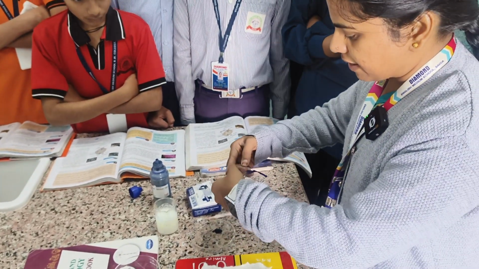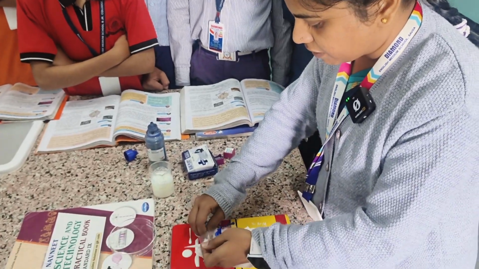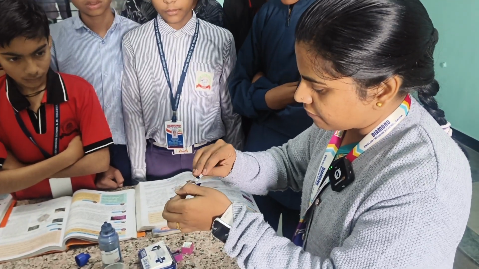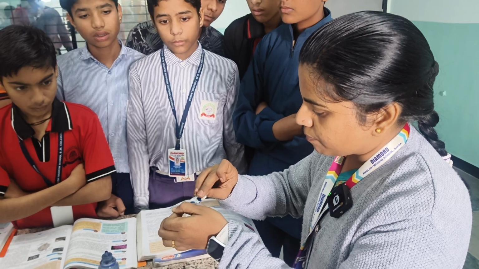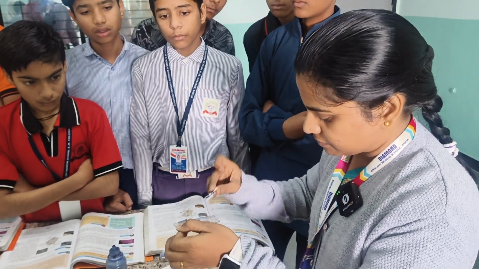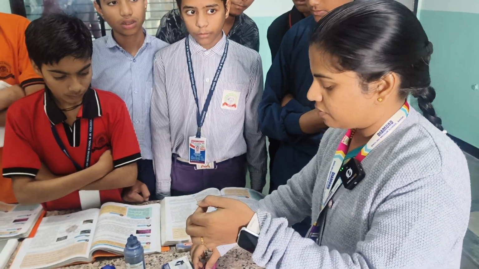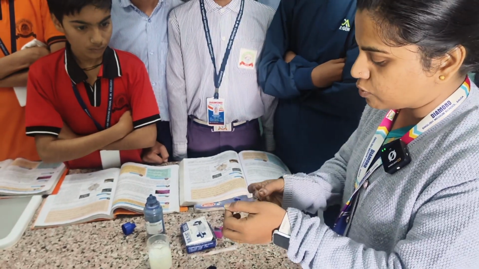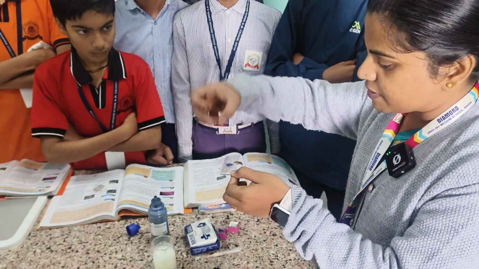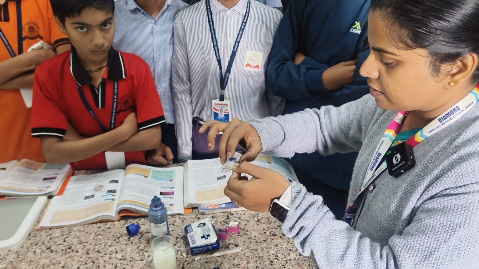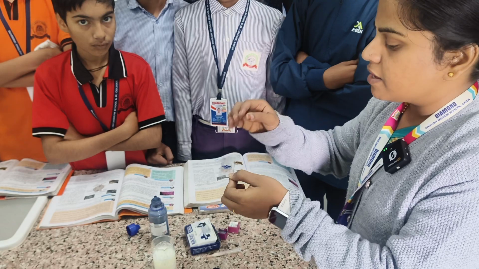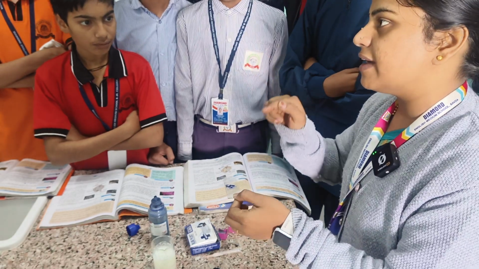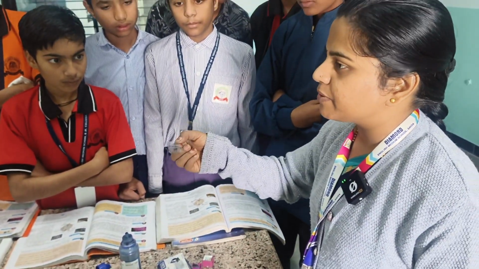We have to dry this slide with the help of blotting paper, so that our smear becomes thin and we can observe the lactobacilli properly. Now what do we have to do? We have to put this cover slip on this smear. We have to put the cover slip properly so that air bubbles cannot enter the smear. Now this is a temporary slide.